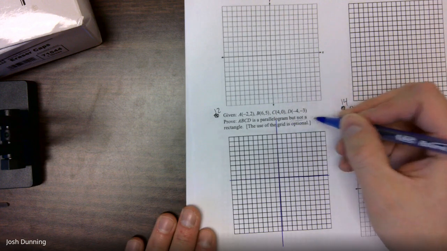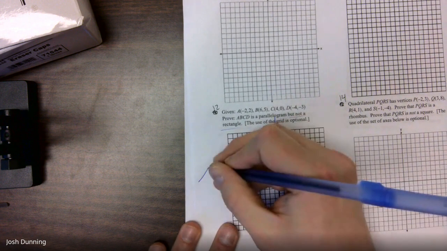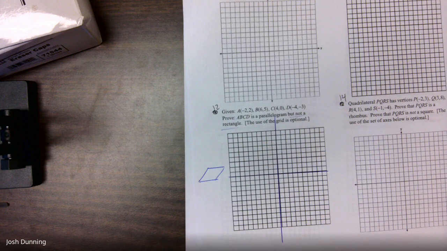And then it says, but not a rectangle. So all you got to do, if you've already proved it's a parallelogram, the difference between that and a rectangle is that in a rectangle, all of the angles are 90 degrees.